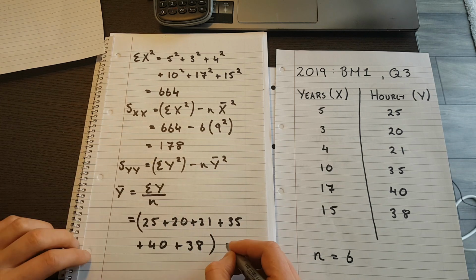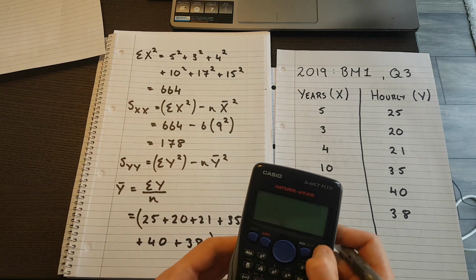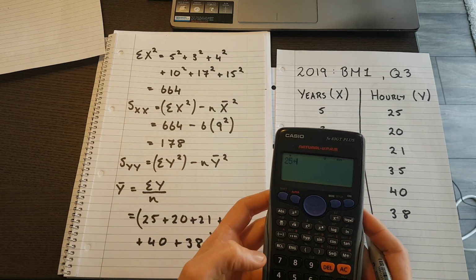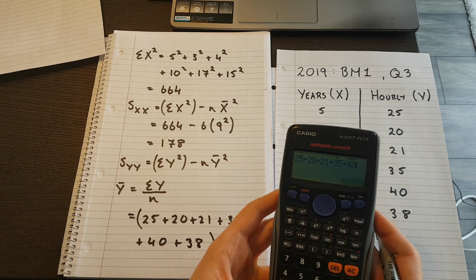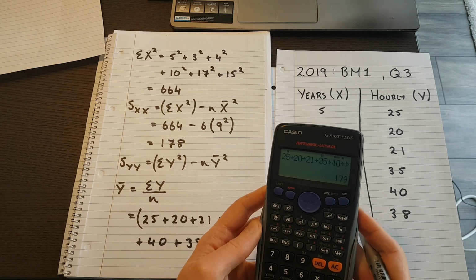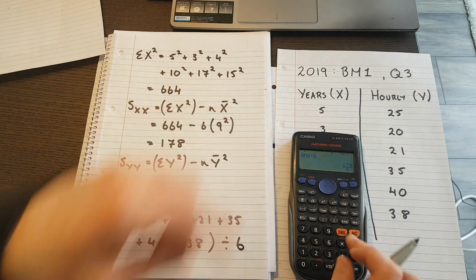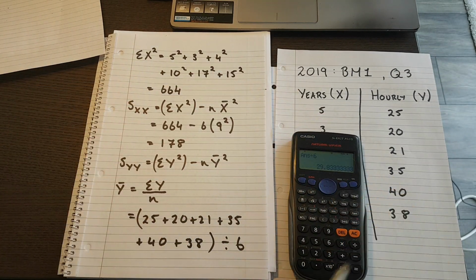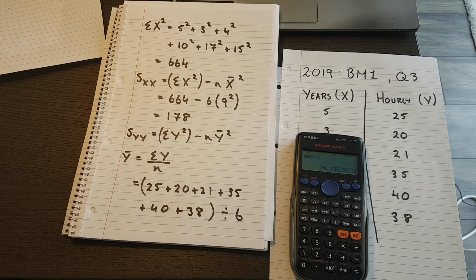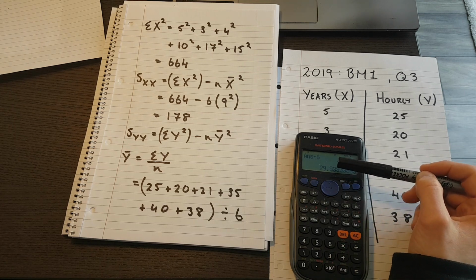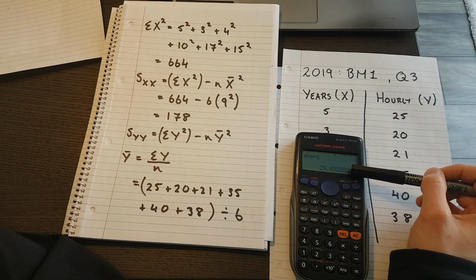And that has to get divided by n, which is 6. Okay. And if I do this here, I have 25 plus 20 plus 21 plus 35 plus 40 plus 38, which is 179, and I need to divide that by 6. This is going to be a little bit awkward because I have a recurring decimal, and I really don't want to truncate that to something like 29.8. The decimal places there might actually be important.